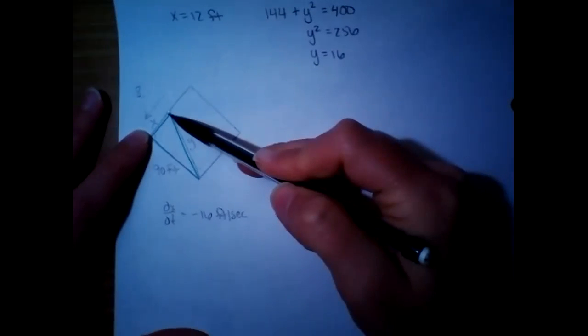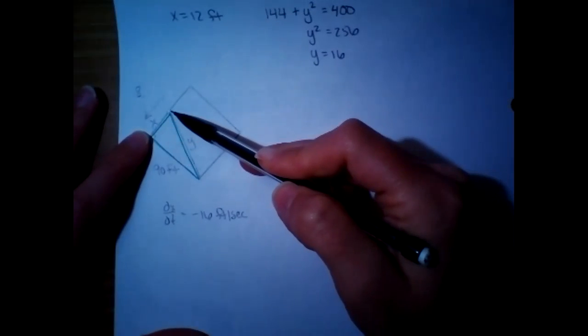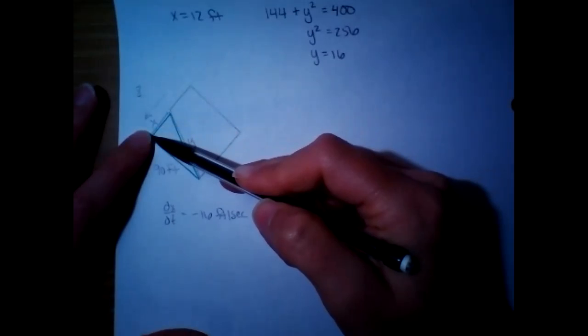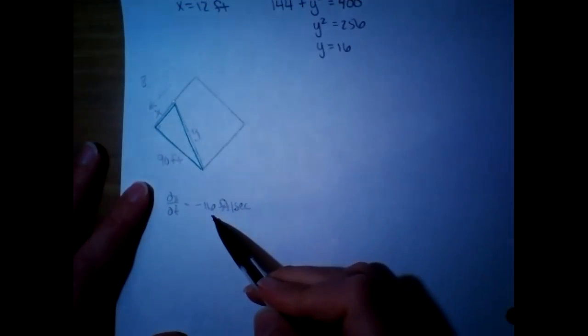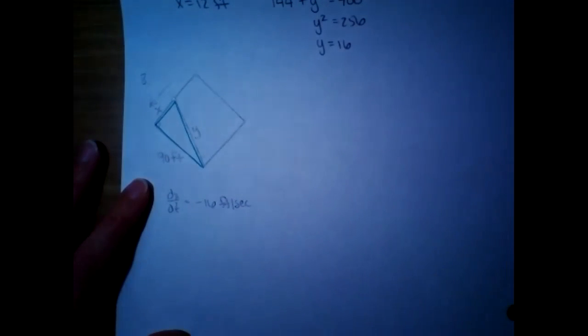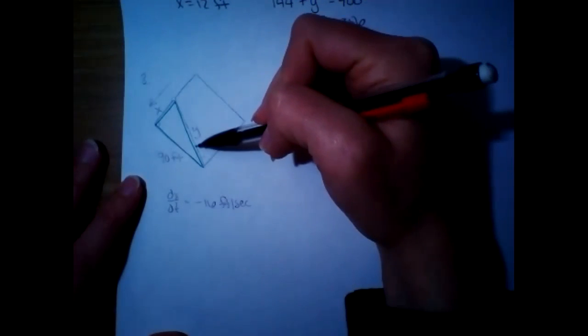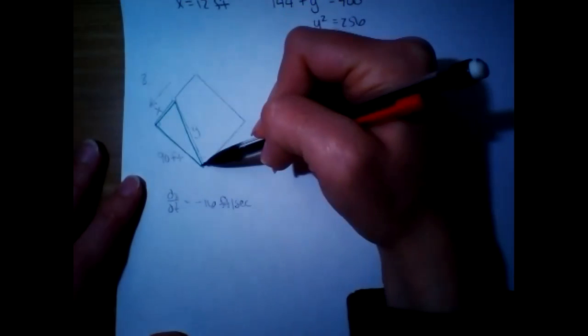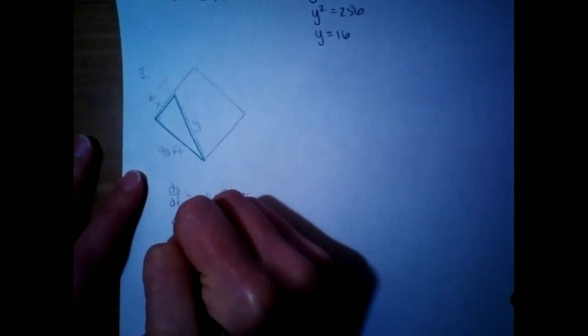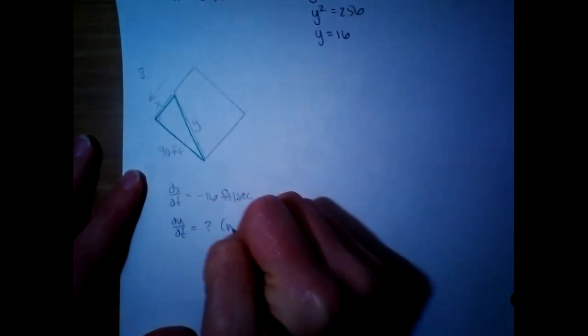Because as he's running to third base, this x distance is decreasing. It's getting shorter and shorter as he's going there. So that will be a negative rate. And we're being asked to find the rate of change of the distance between the guy and home plate. So dy dt is what we're looking for, and it should be negative.